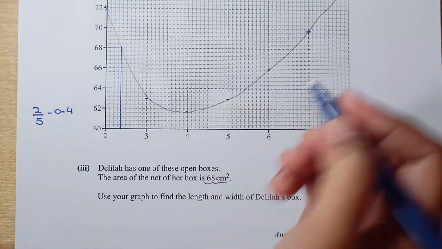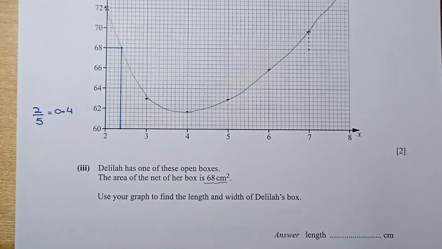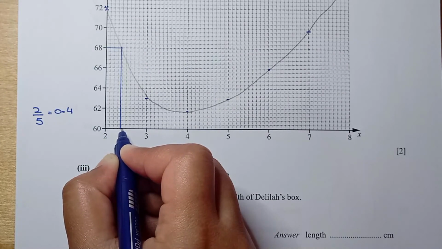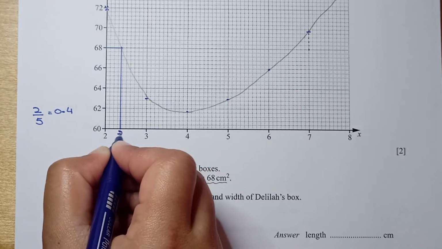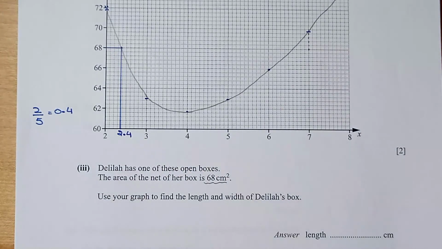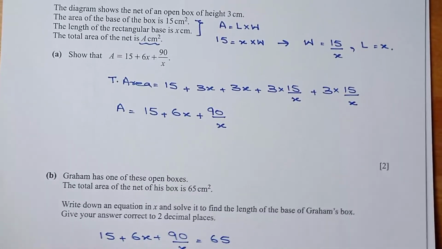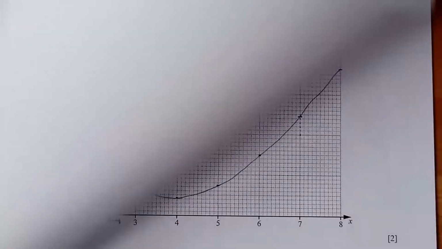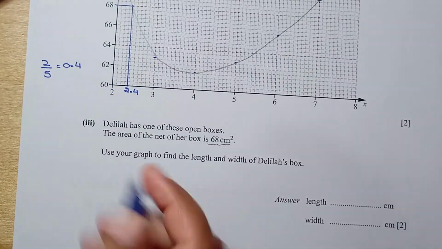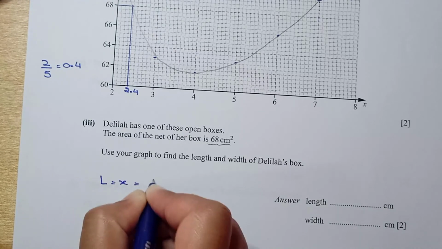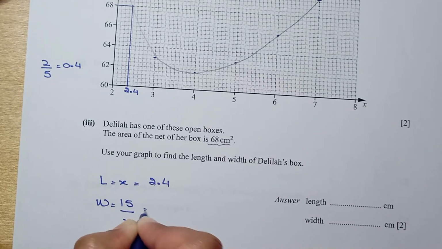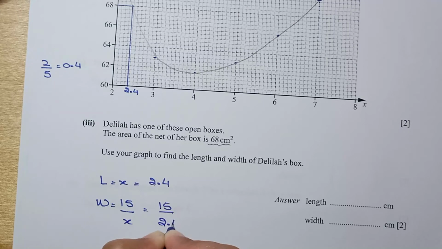Here is the value. So for 68, the value for x is 2.3 or 2.4. You can take 2.3 or 2.4 is better. Yes, the x value is 2.4. So as we can see from the previous part, I have already mentioned that the length is x and the width is 15 by x, right? So the length is x and we got x is 2.4 and the width is 15 over x, that is 15 over 2.4, we will get the width.